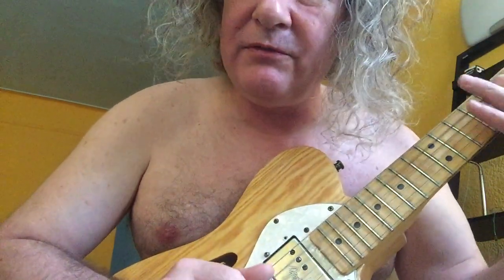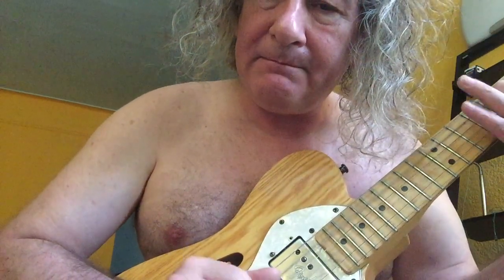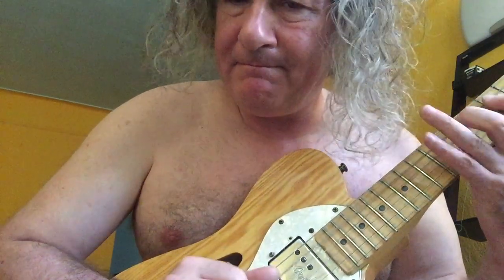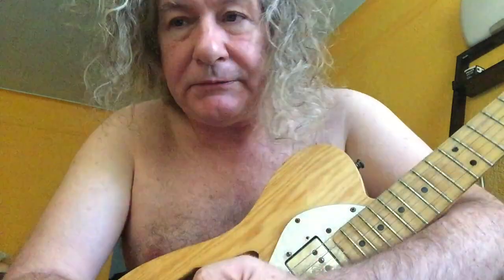So as soon as you put the major third in the bass, you start to get this other sound. It's like a major sound. Jimmy went major, but here's the thing people don't realise.